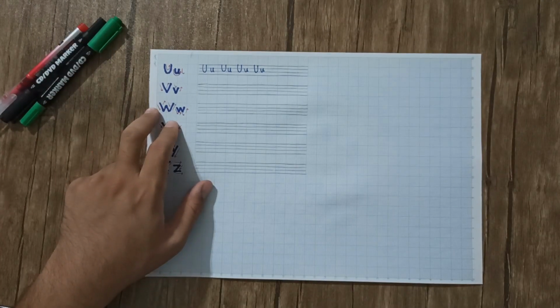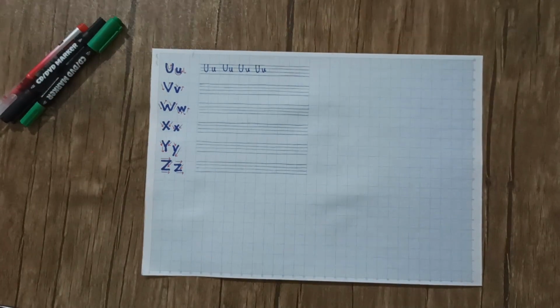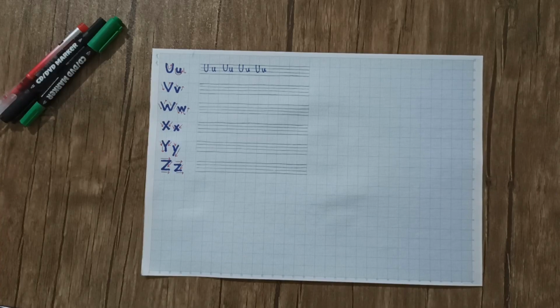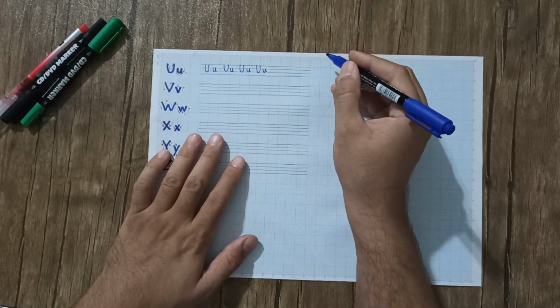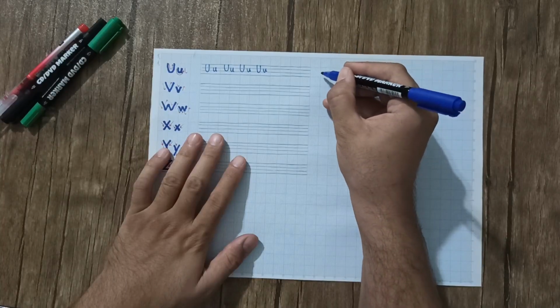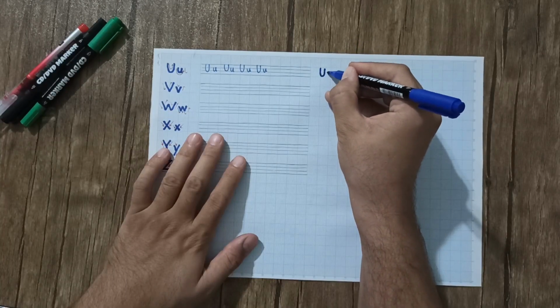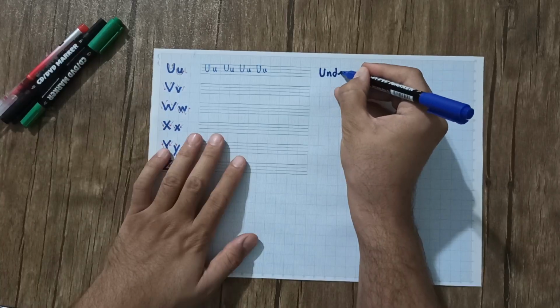As we said before, U is a vowel in English, and you have to pay attention that it can be used in different ways. It could be a very short U, for example, like in under.